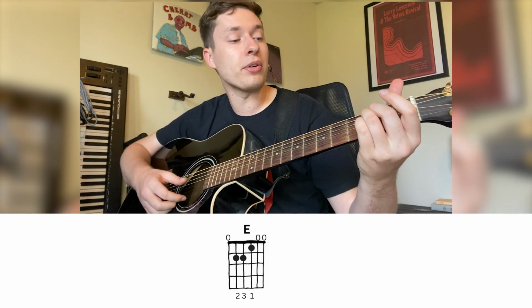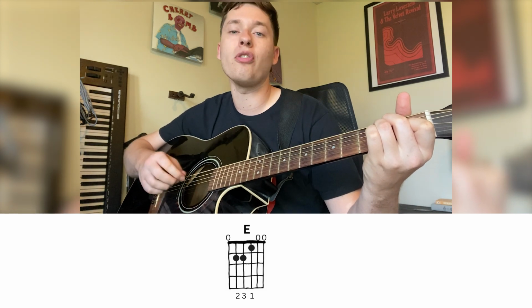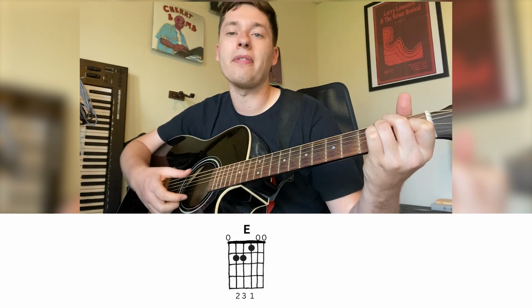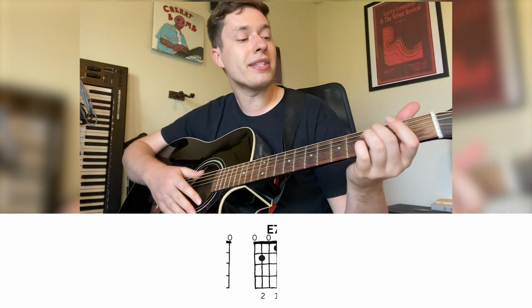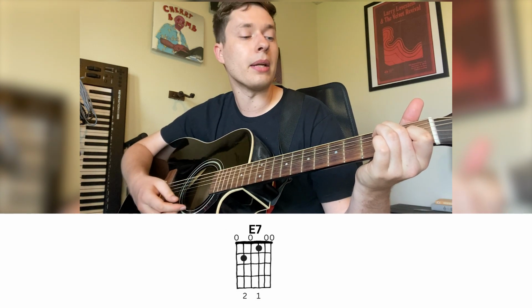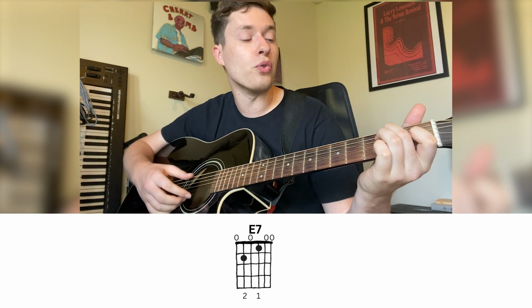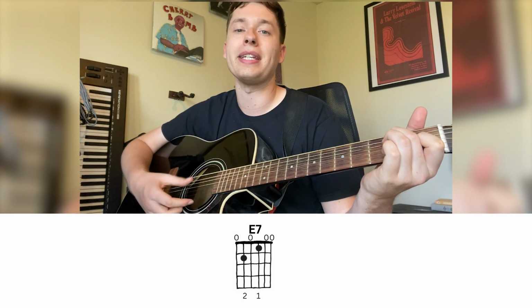E, another very common chord. So E is hopefully familiar. We're playing E openly, 2nd, 2nd, 1st fret for E. We can get an E7 by just lifting up one finger. So here's E7. I pretty much lifted up where my ring finger was, so I'm now playing open, 2, open, 1 for E7.